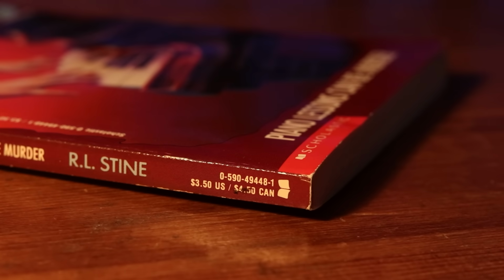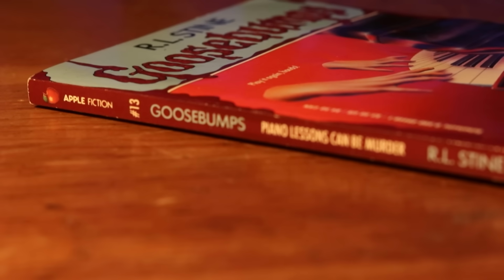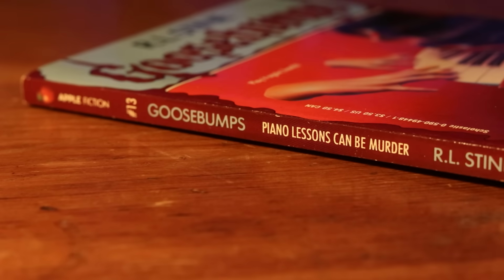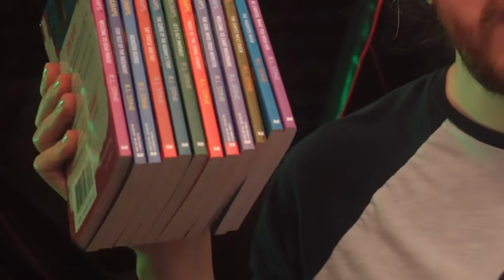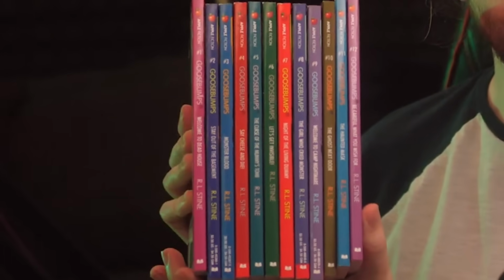Before we get too far into this, you may notice that my copy of this book is in worse condition than the books I usually show in this series, and, well, that's just how it's going to be from now on. I've gotten some comments about these first 12 books being in, frankly, pristine condition. Really unexpected for books that are apparently 30 years old. And some people have asked how I have original Goosebumps books in near mint condition like this.